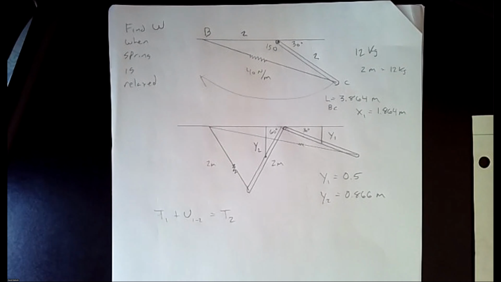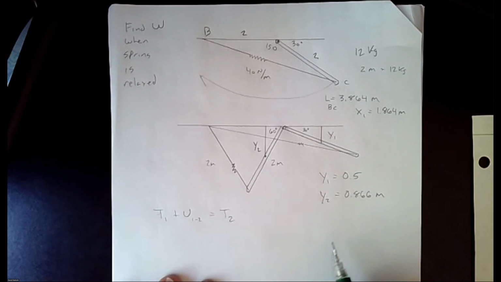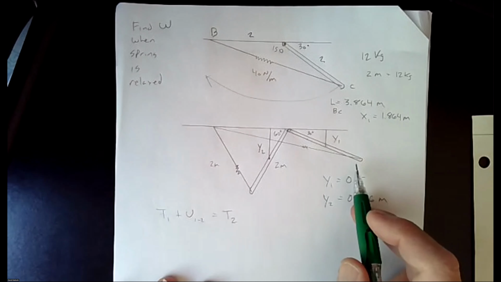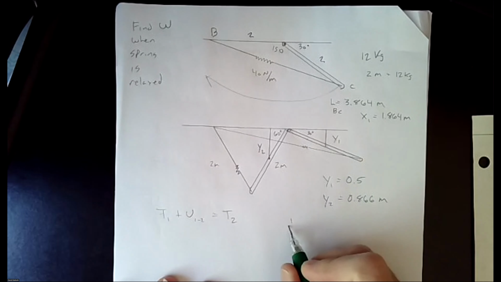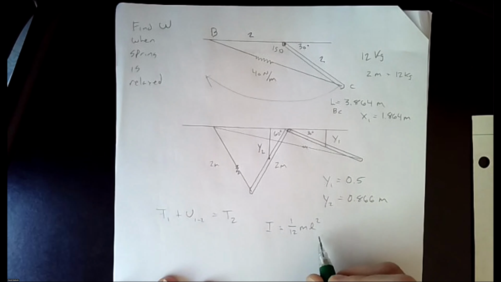All right. So the moment of inertia, since it's a slender rod, is going to be 1/12 ml squared. So I is equal to 1/12 ml squared.